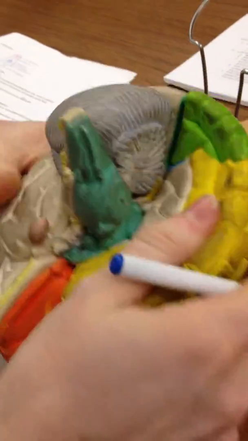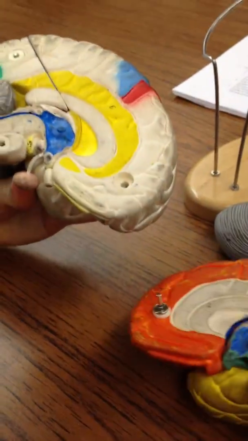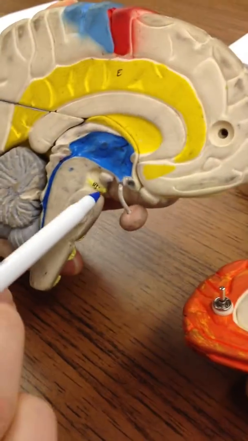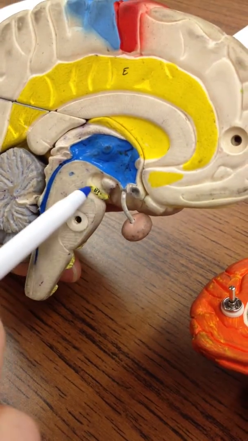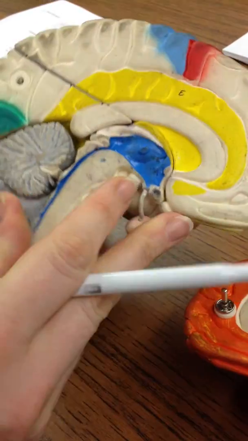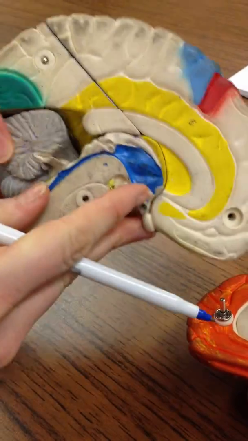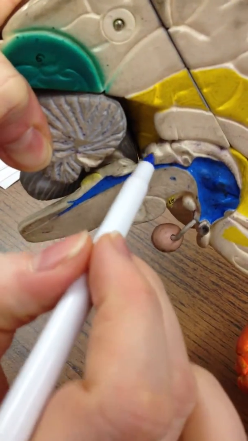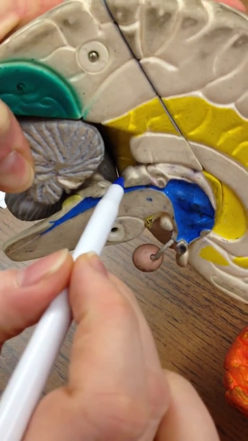This may be something that we will look up in our books, as a note to myself. Or is that the colliculi? Because it's got 2. Ah, there it is. I'm looking at it backwards. Correction: these are the 2 colliculi.